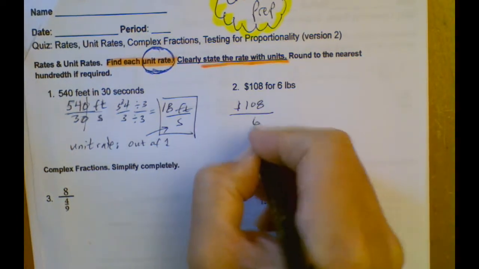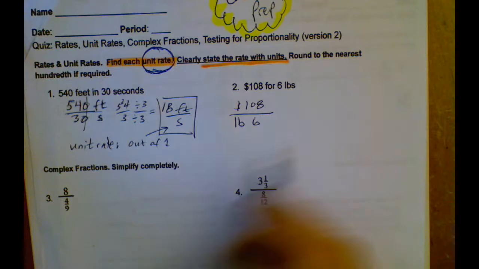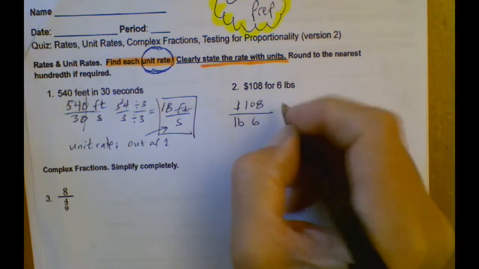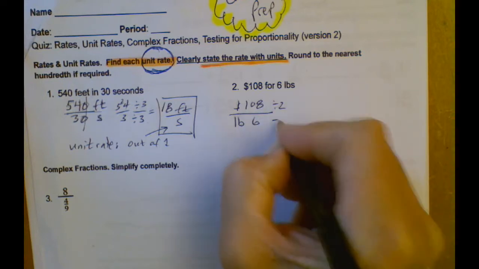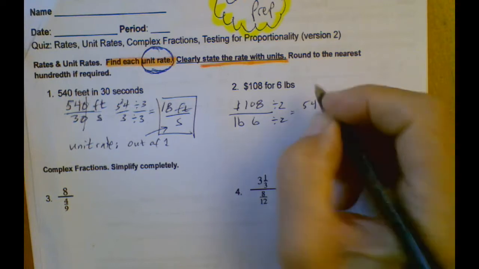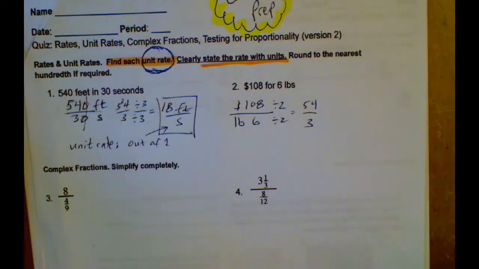Number 2, I have $108 for 6 pounds. I'll write the units over this time. Let's see. I can divide both of these by 6, actually. If I divide, I'll do it in 2 steps. I'll do it by 2 first, though. If I divide top and bottom by 2, this leaves me with 54. On the bottom, it leaves 3. That was kind of a surprise.